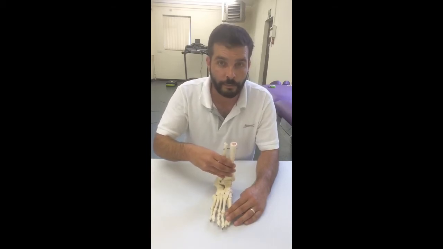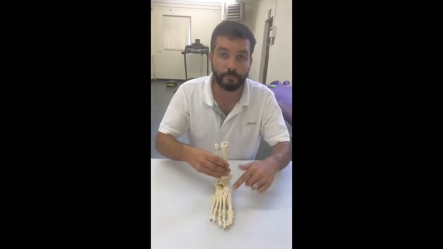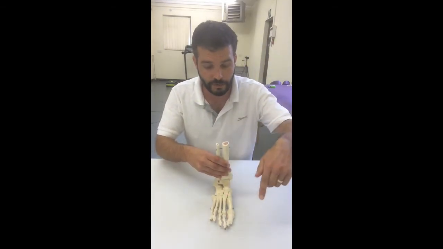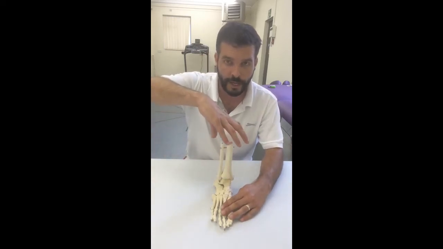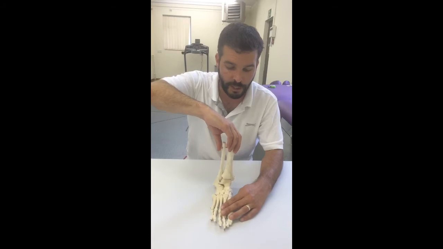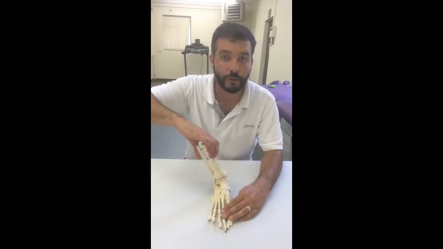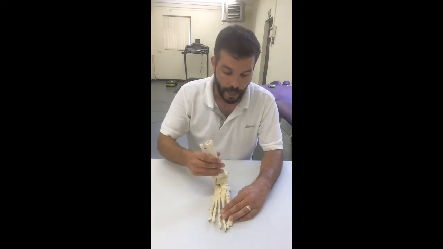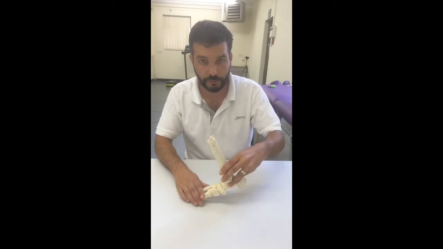Now as the step progresses, this is the right foot, so as the left leg starts to swing through, this right leg is going to externally rotate, it's going to start turning outwards, and the foot is going to resupinate, the arch of the foot is going to come back up. And that occurs just before the heel starts to lift up.